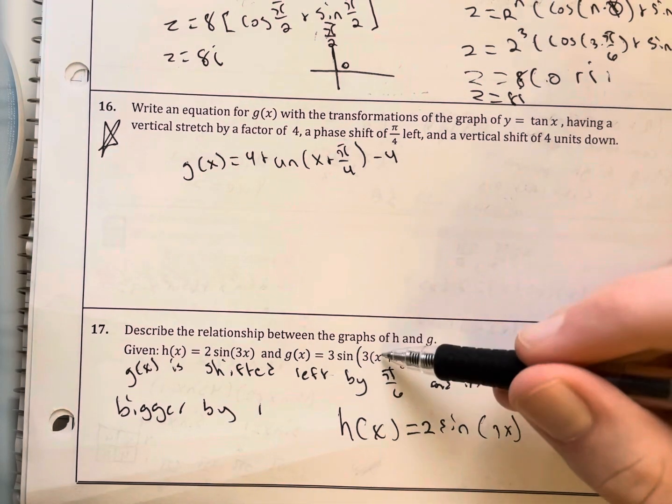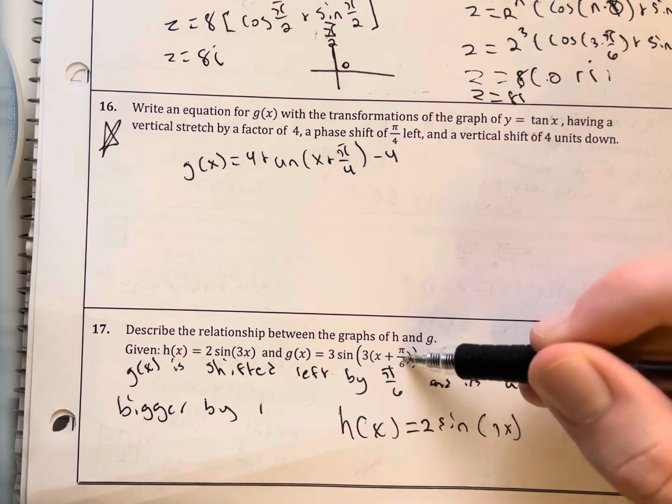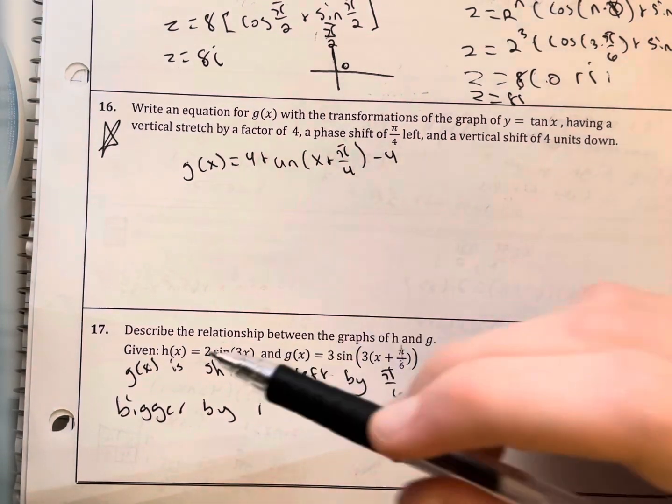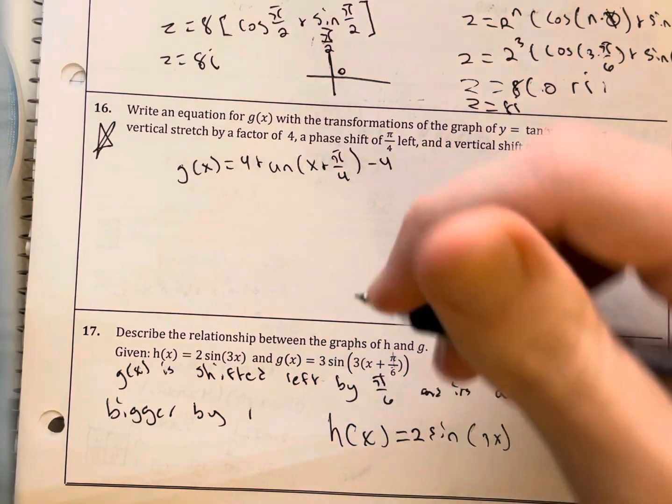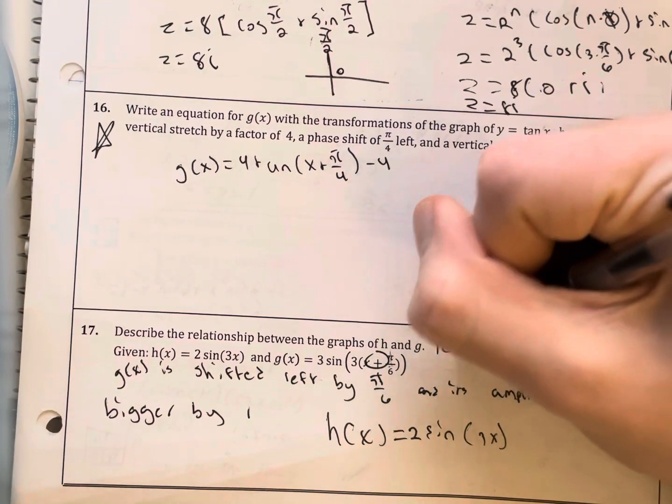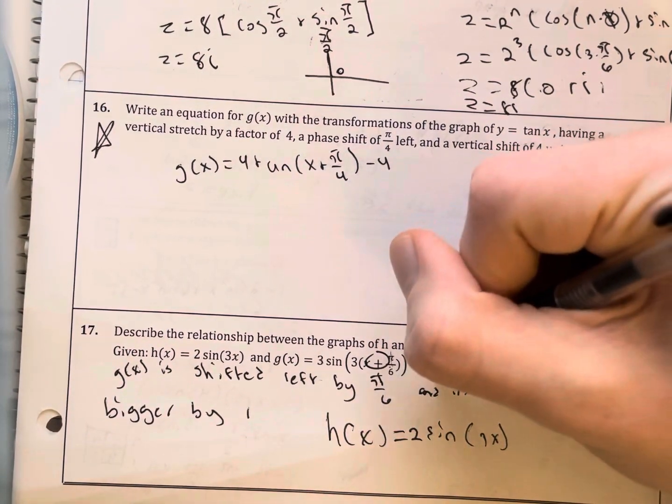And then what else is different? Well, it's shifted left by pi over 6. That's all you have to do. You just have to notice what's different and then say it. Remember that positive is left, minus is right.